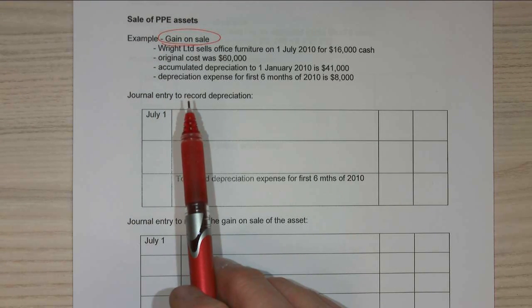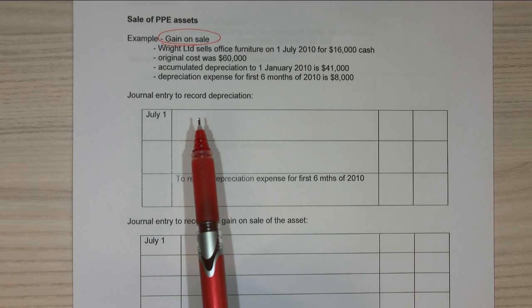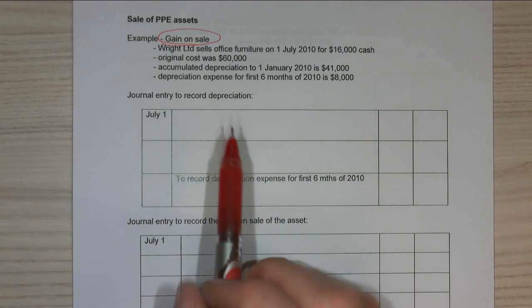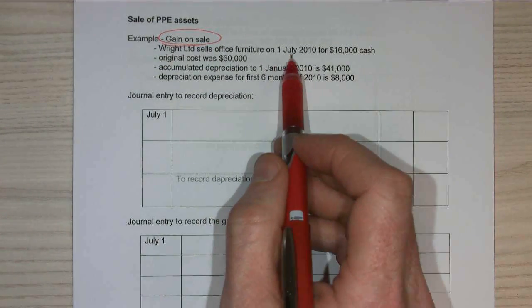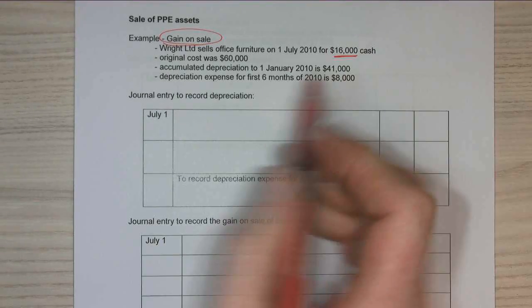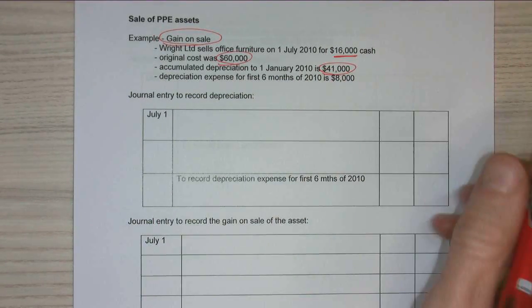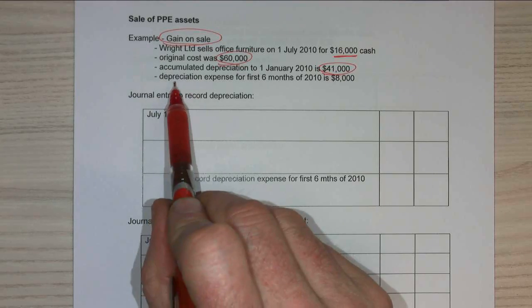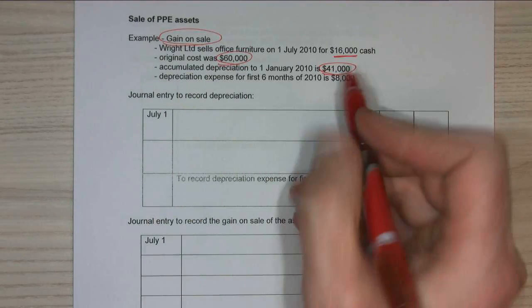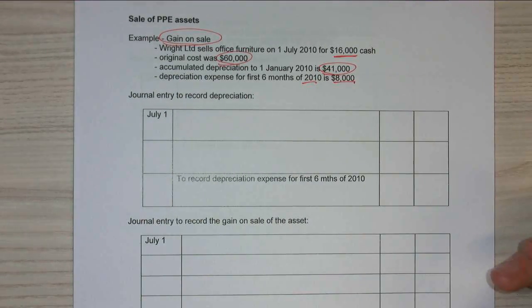It starts on page 473, the disposals of property, plant and equipment, and it goes on to page 474. Alright, so Wright sells office furniture on the 1st of July for $16,000 cash. The original cost was $60,000 and the accumulated depreciation was $41,000. So the depreciation expense for the first 6 months of 2010 was $8,000.